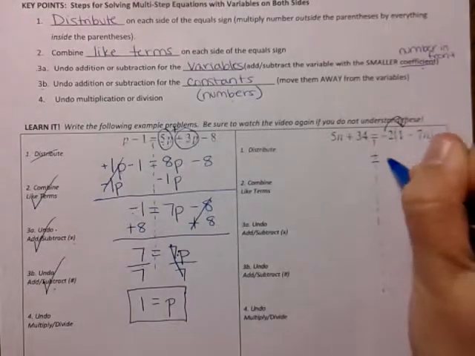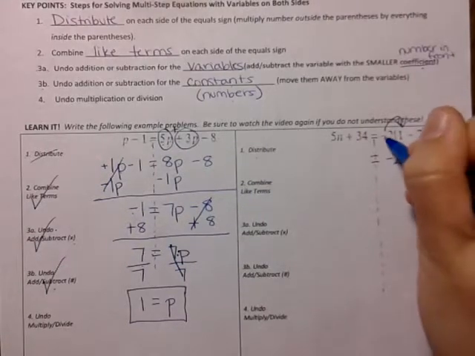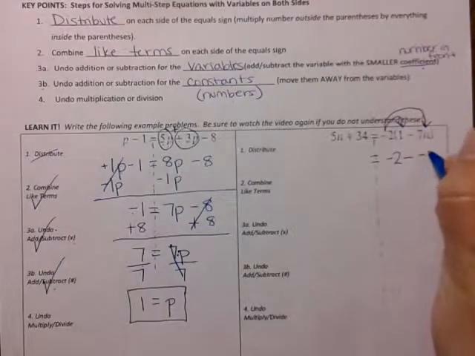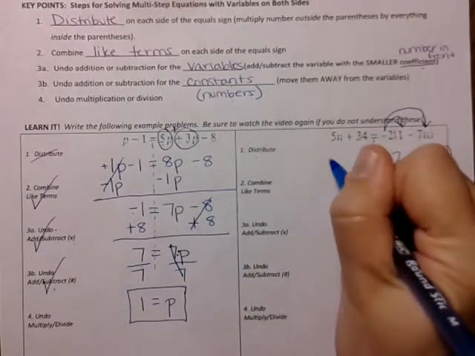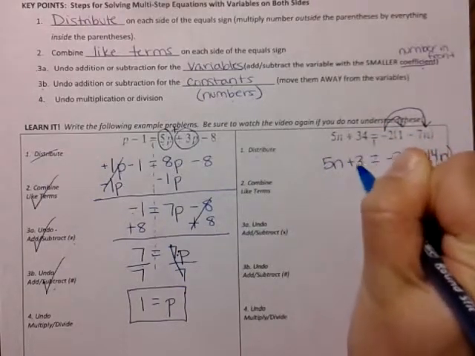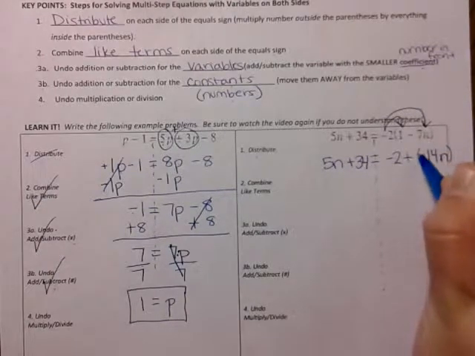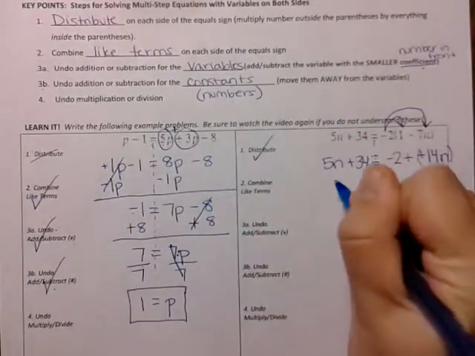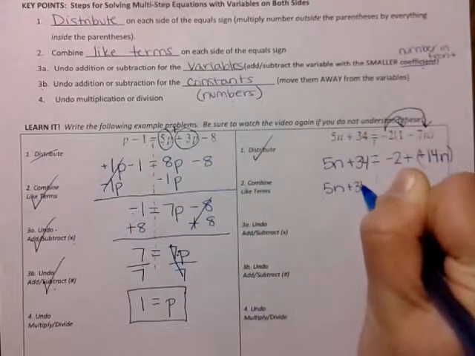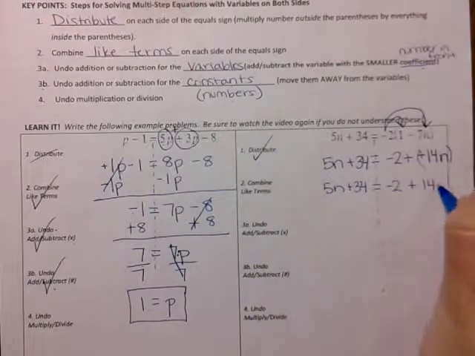I have negative 2 times 1, which is negative 2. And then I bring my minus down. Negative 2 times 7n, which gives me negative 14n. Put a parenthesis around my negative. Bring the rest down, 5n plus 34. Now, minus a negative is the same as plus a positive, so I'll go ahead and change that. So if I rewrite this after I distribute it, I have 5n plus 34 equals negative 2 plus 14n.